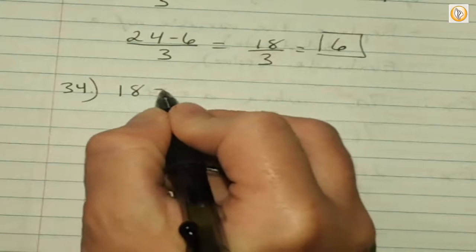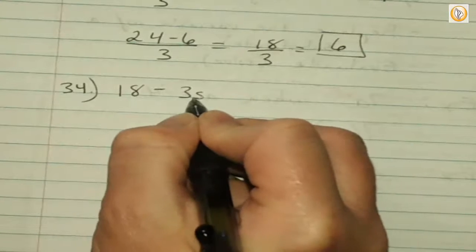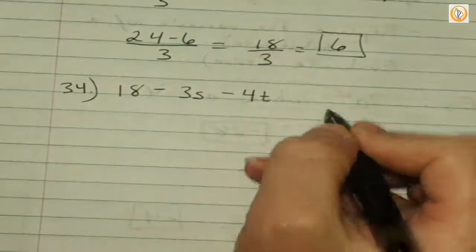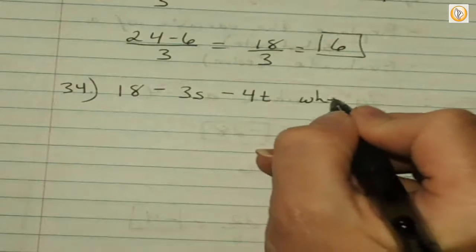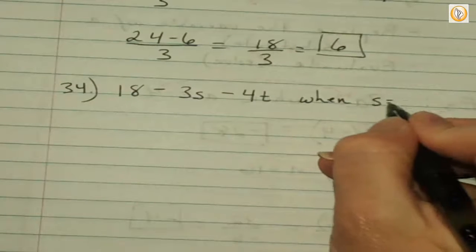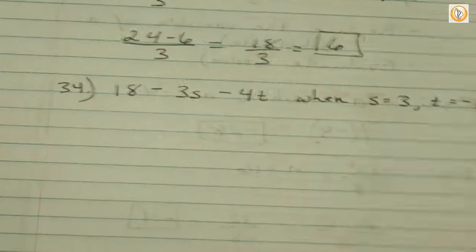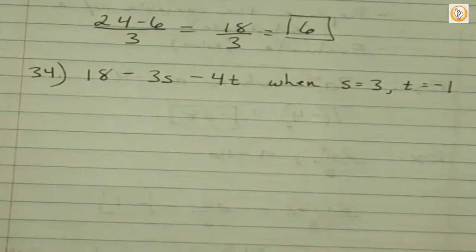18 minus 3s minus 4t when s equals 3 and t equals negative 1. Is it okay if I just put a semicolon instead of writing 1? I don't care. Okay.